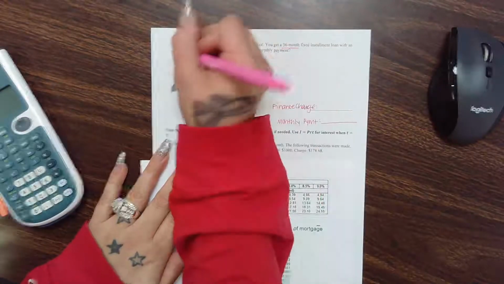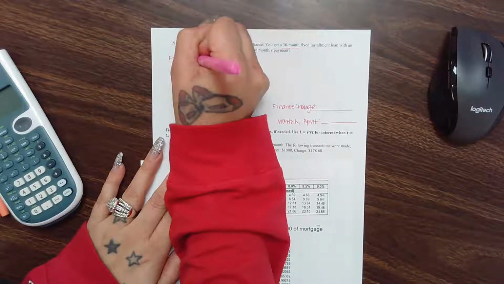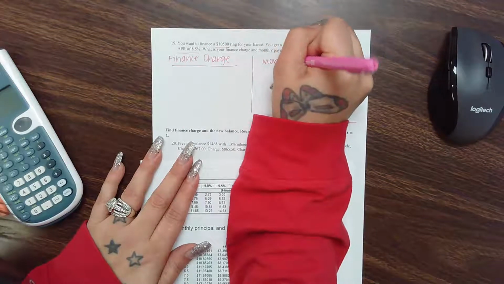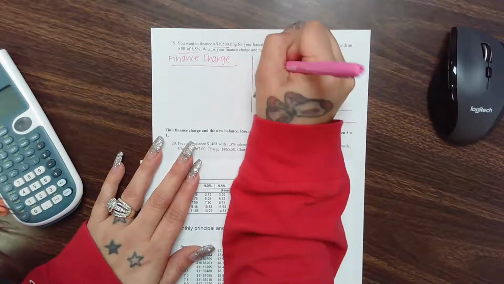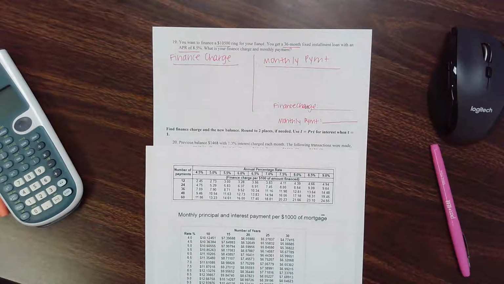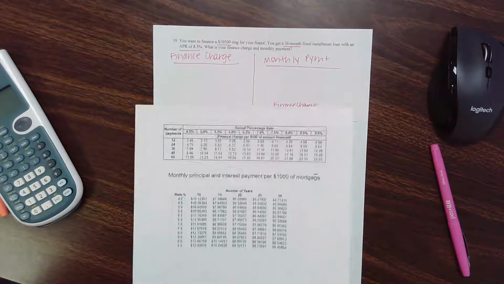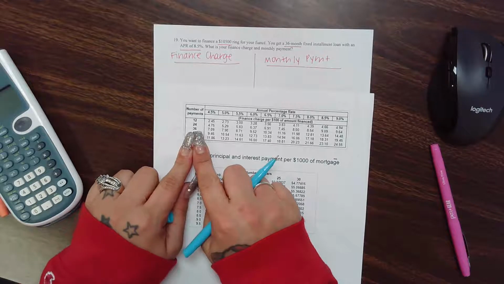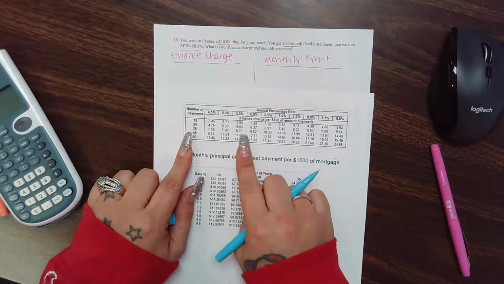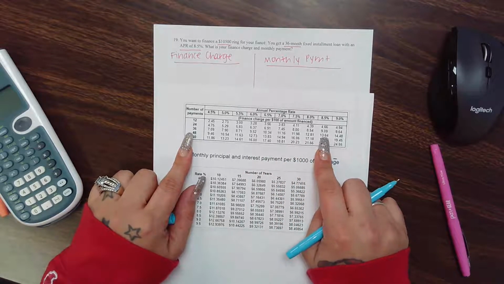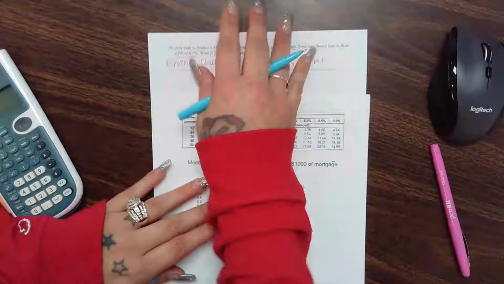Okay, finance charge is here. And then my monthly payment will be done here. Okay, so finance charge. The first thing I look at is how many months am I making this payment and what's my annual percentage rate. You use the table. I'm going to go to 36 months, which is right here, and I'm going to go to an 8.5% APR, which is all the way to right here. That 13.64, that's what I'm needing to solve this problem.